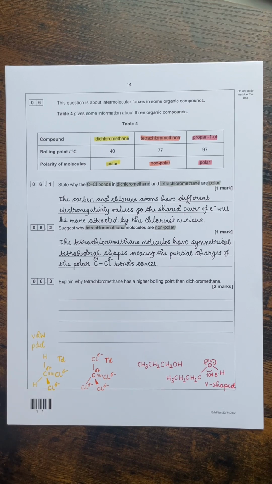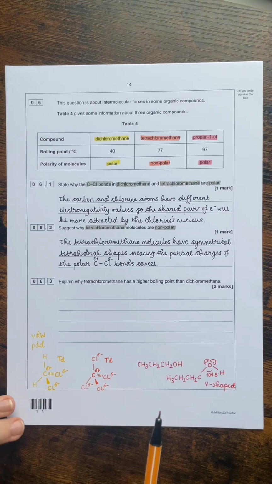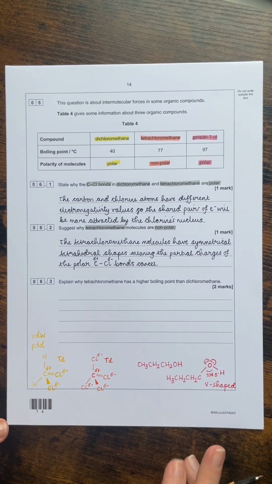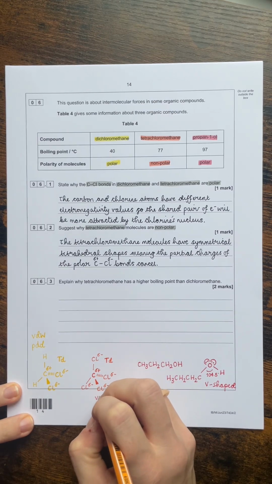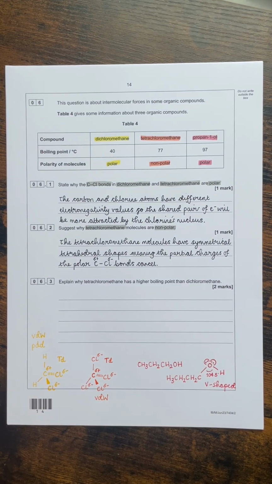With the tetrachloromethane, as we've said, all of those partial charges will cancel. Therefore, it won't have permanent dipole-dipole forces because it's a non-polar molecule. So this will only have van der Waals forces. The propan-1-ol, which we aren't asked a question about on this page, it was on the next page and it asked you to explain the hydrogen bonding that is present in propan-1-ol.